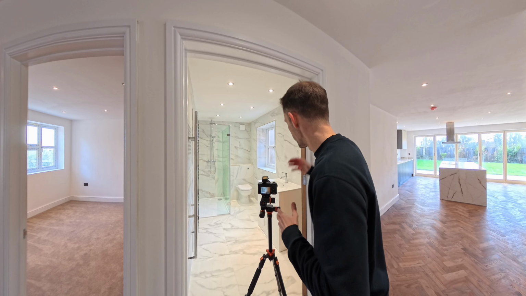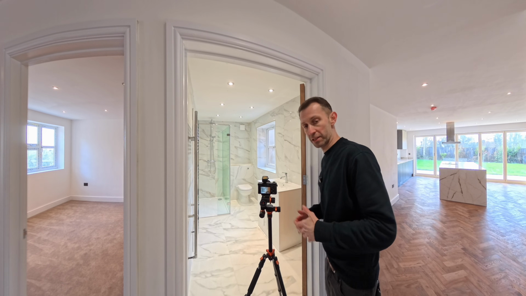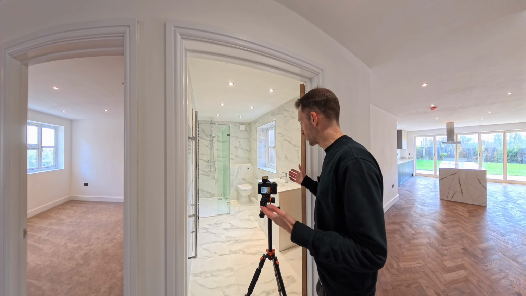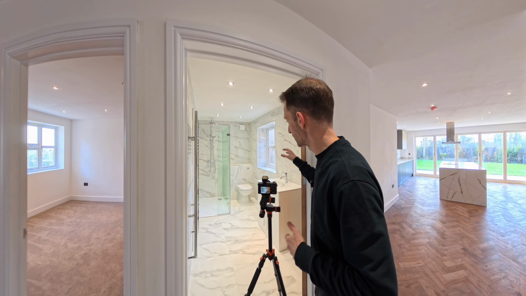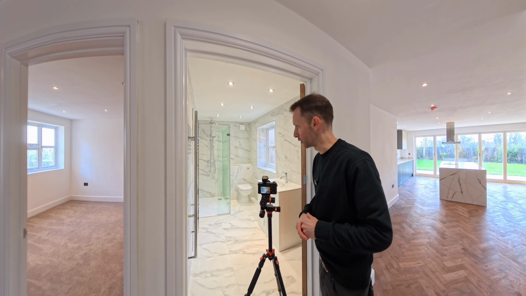So now I'm going to shoot this shower room down here, and generally, shower rooms of this sort of size, you probably will be shooting from the doorway so you can get everything in. And you want to make sure you're getting all the appliances in, so you're getting the sink, toilet and shower cubicle, maybe a bit of the heated towel rail too.